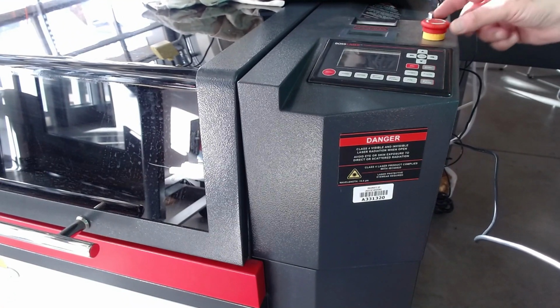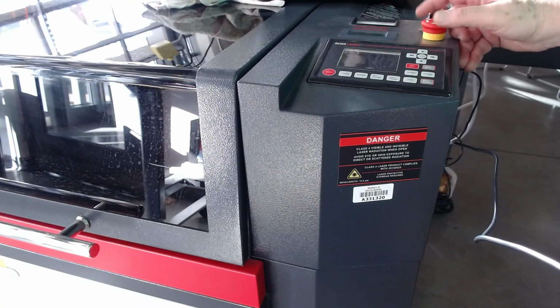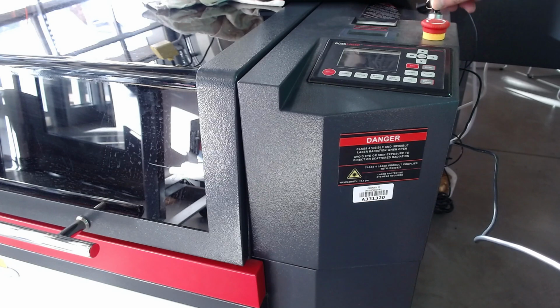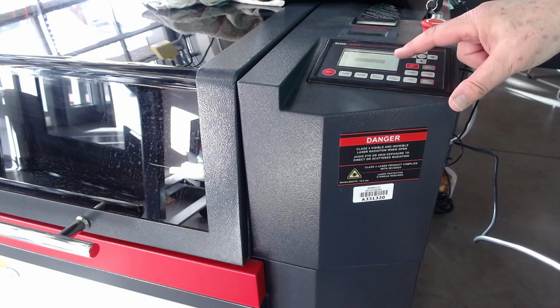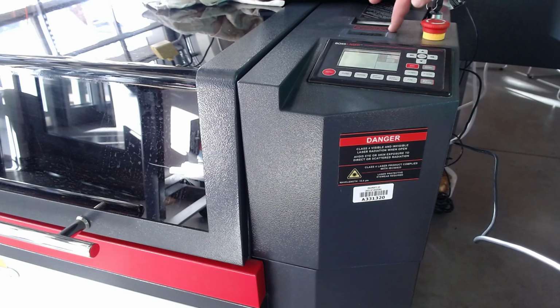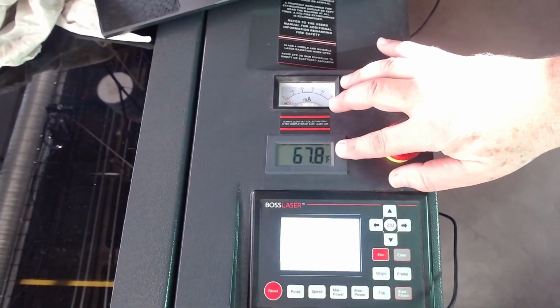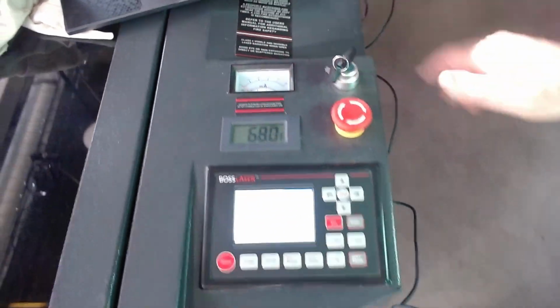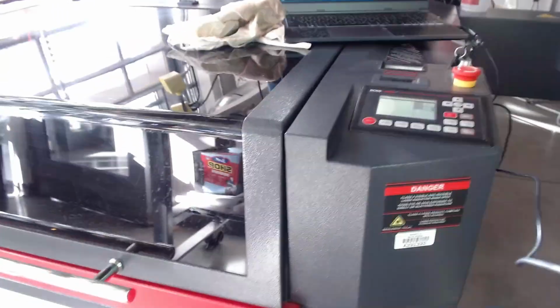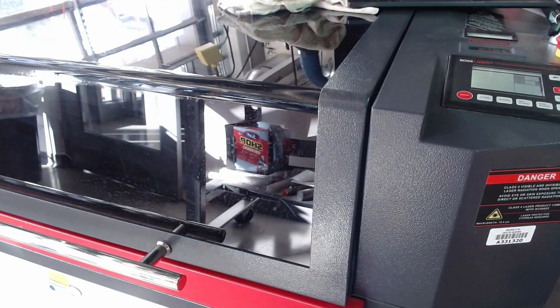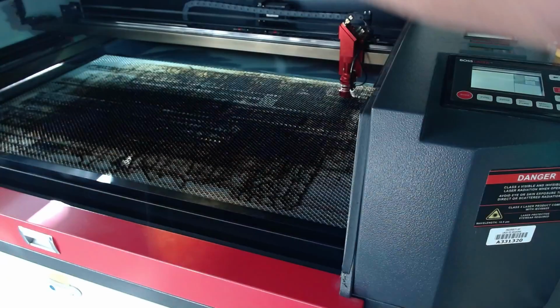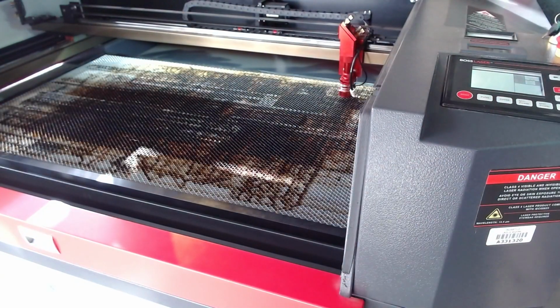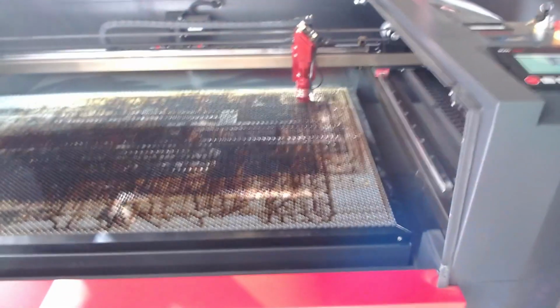This time we had the emergency stop, we disengage it, and now we can turn it on. You see the light will come on, temperature will be indicated. In this case it's in Fahrenheit and not centigrade, and this is the current going to the laser. While it engages, it will start zeroing the air in here. Right?